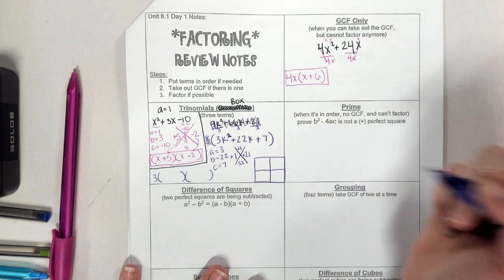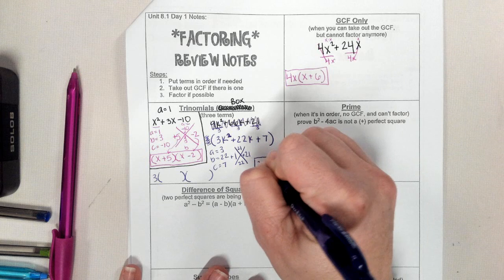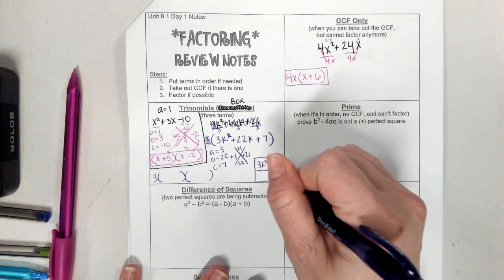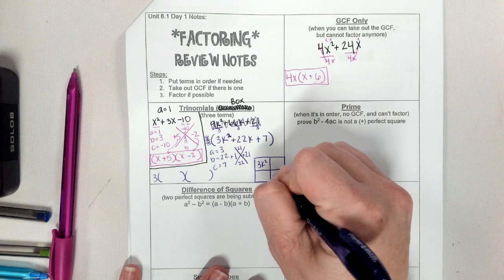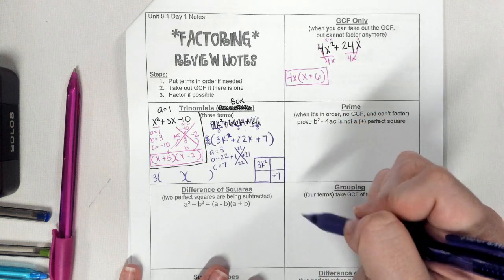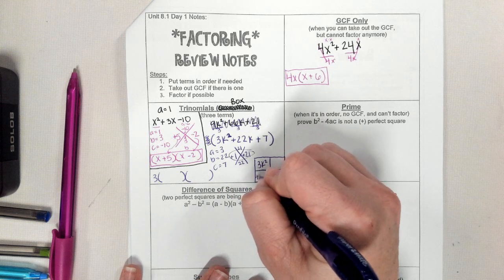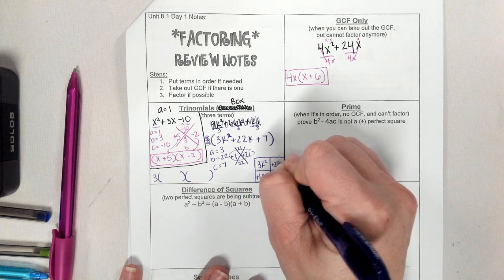What goes in my first box? 3k squared, or 3x squared if you'd rather use x. And what goes in my last box? 7. Okay, this is where I saw lots of mistakes, people accidentally putting the b term in that last box. So then your split b goes in the opposite two, so plus 1k, plus 21k.